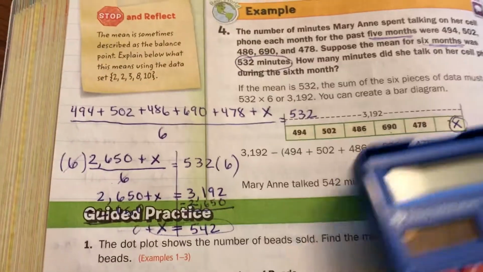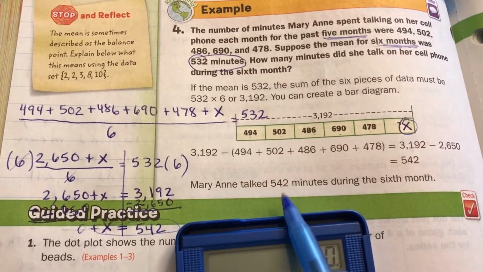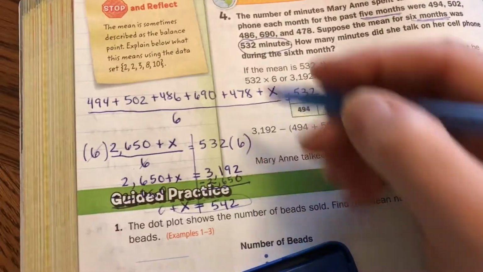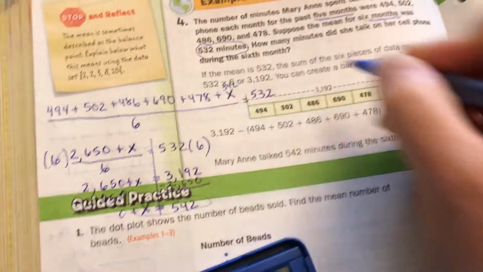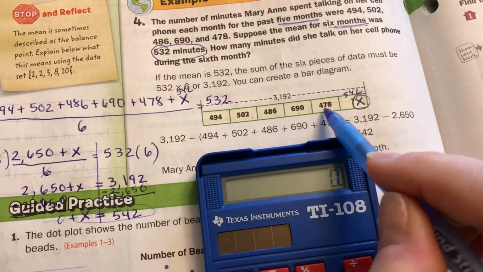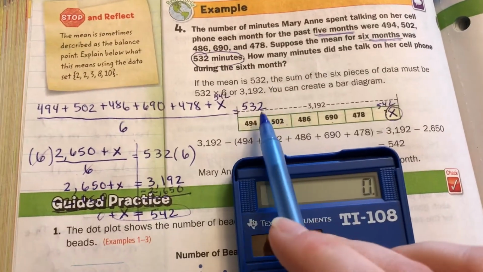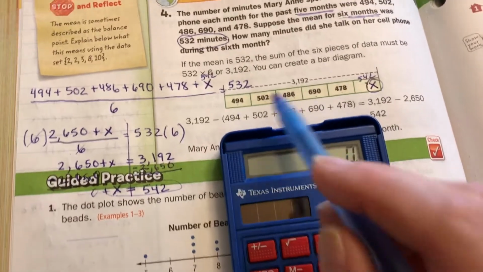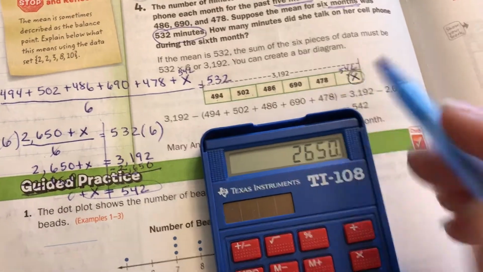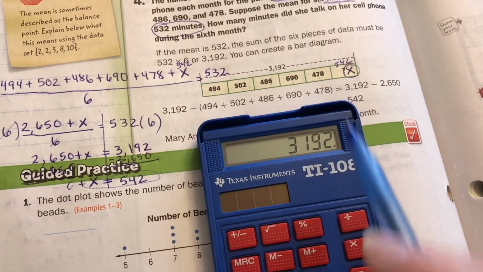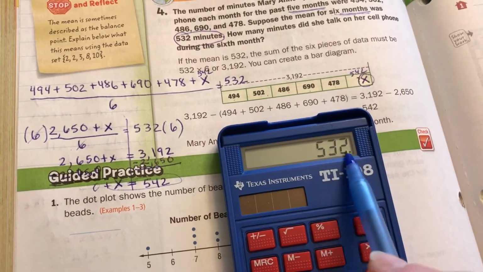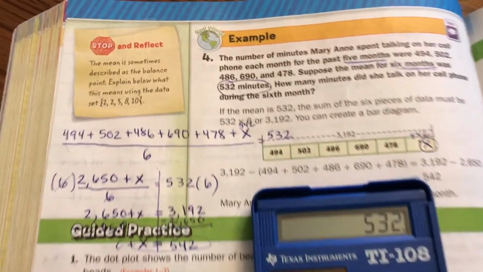So let's talk about what that is. And by the way, that's the same thing that they got. If we were going to talk about what this number means, it means this number is our x. It's our 542. It's the number that goes here. So we should be able to add all of these up and divide by 6, and that gives us the mean, 532. So let's just check it. These all added together were 2,650 plus x, which we thought was 542, and that divided by 6 gives us 532, which is the mean they said we should get.